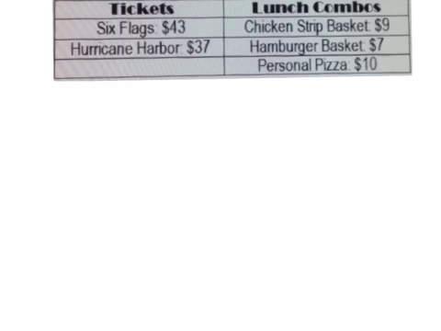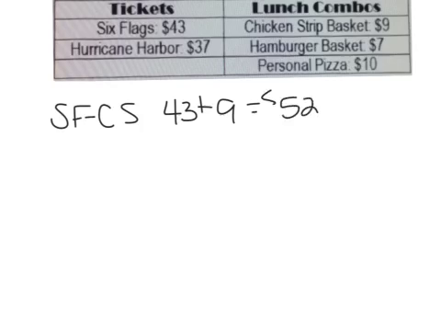So my options were Six Flags and a chicken strip basket. So if I went to Six Flags and got a chicken strip basket, well, the tickets at Six Flags cost $43 and the chicken strip basket cost $9. Well, 43 plus 9 equals 52. So that option would cost me $52.